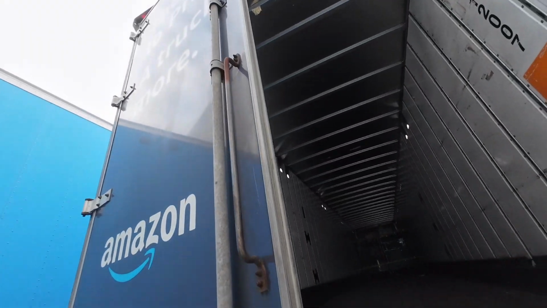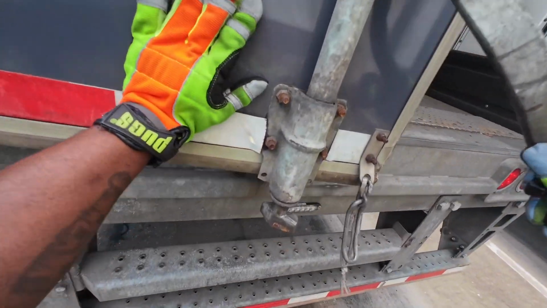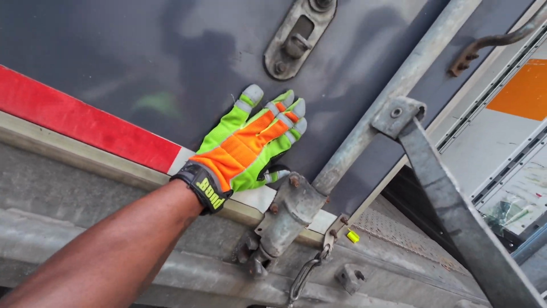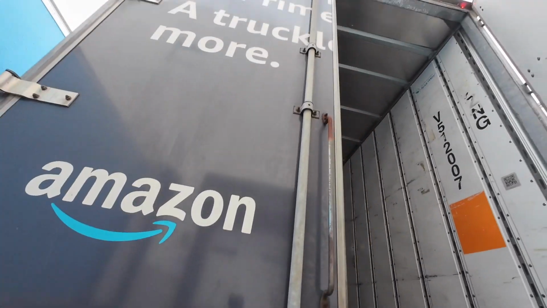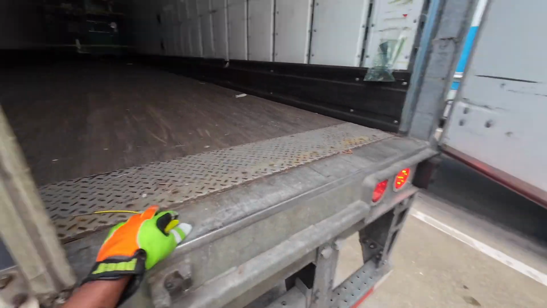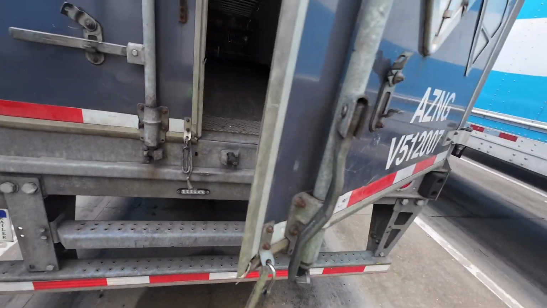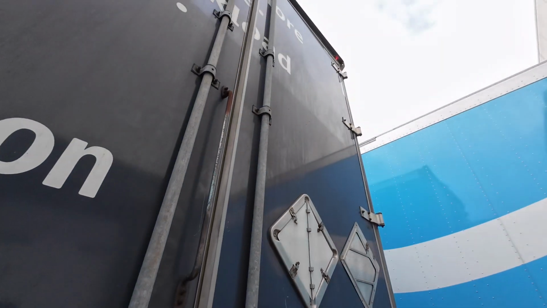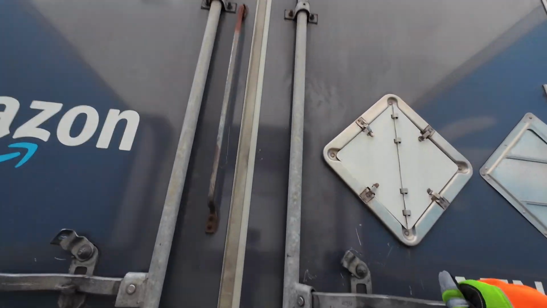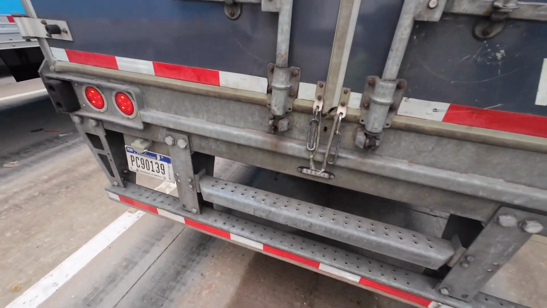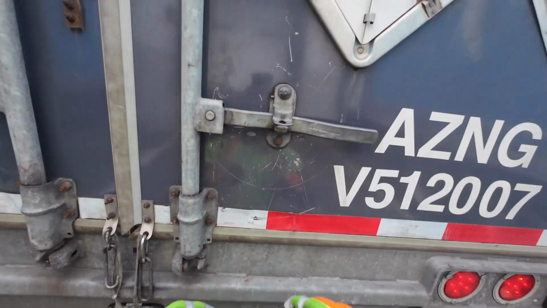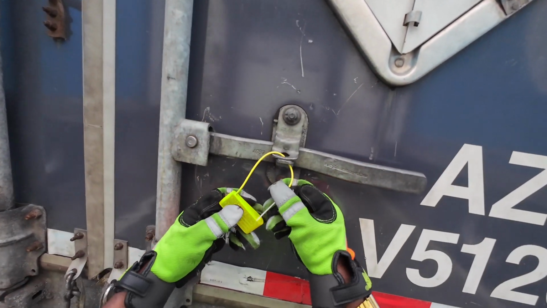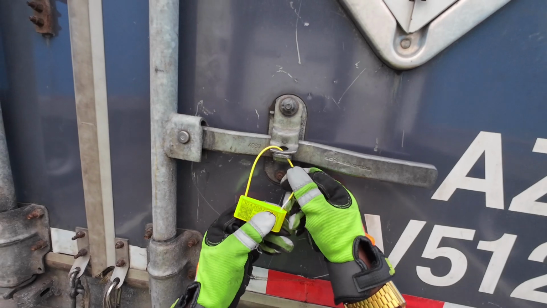All right, let's try this again. Let's slam this. All right. Boom. Magic. Yeah, that took some strength. Yeah, man, need some WD-40 on these doors. Some of these doors are just real rusty, so it makes it hard. But nonetheless, you put some little muscle into it, you good. So, secure that up.